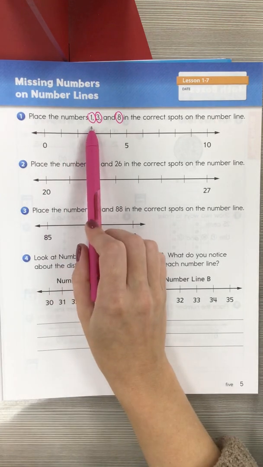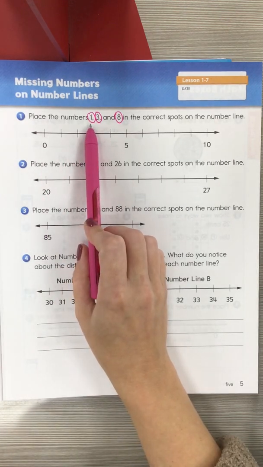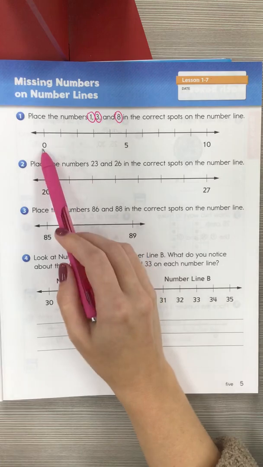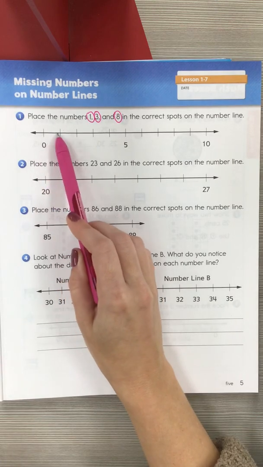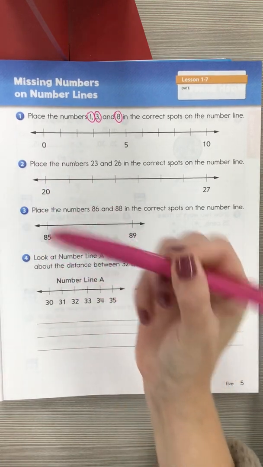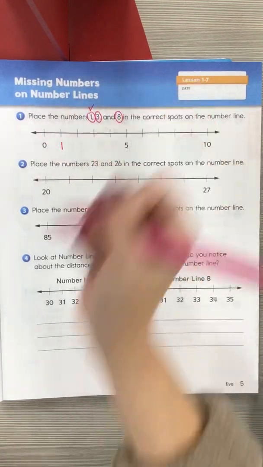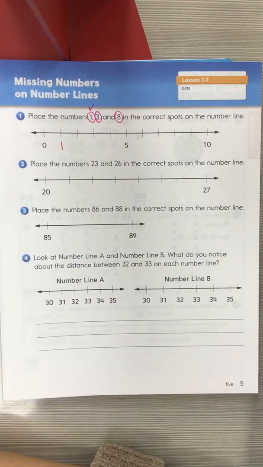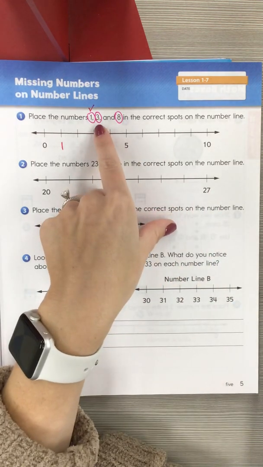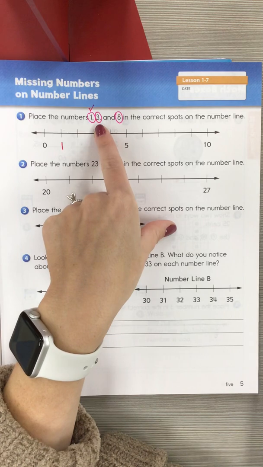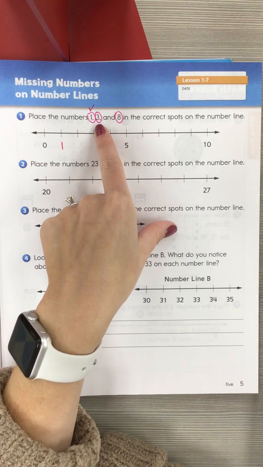Okay, so what number are we plotting first, everyone? 1. So we have the number 0. What comes next? 1. Good job. So I'm going to put my 1, and I'm going to put a little check mark above it to show that I have used it. Now, do we have to plot the number 2? No, we are not plotting the number 2.